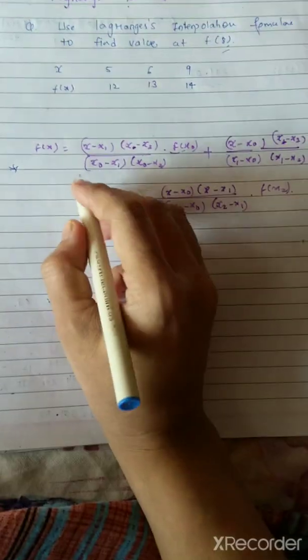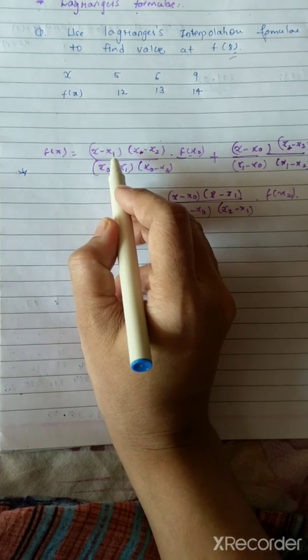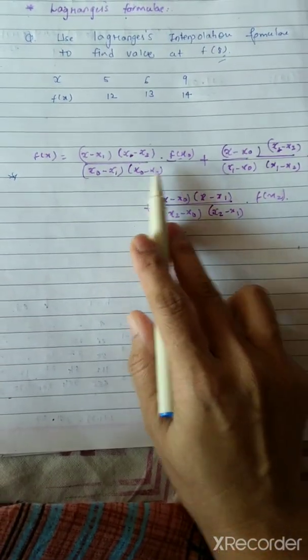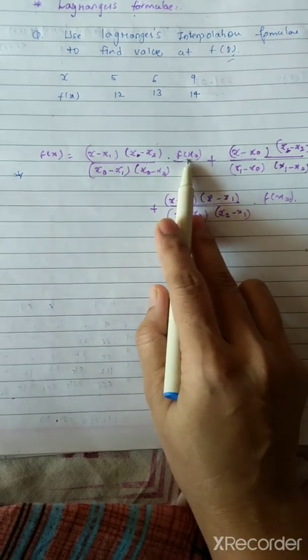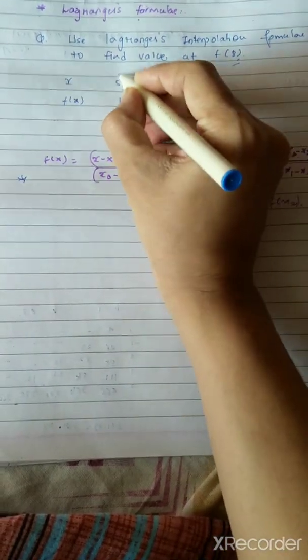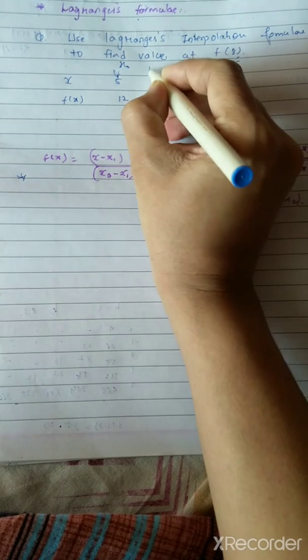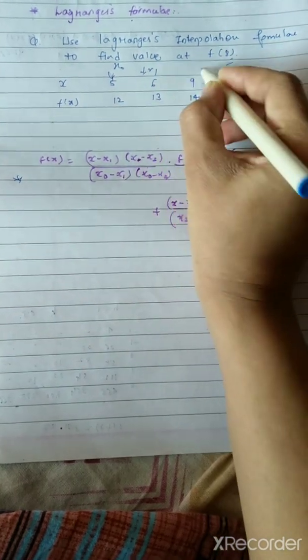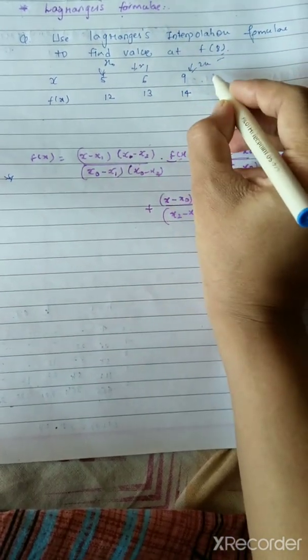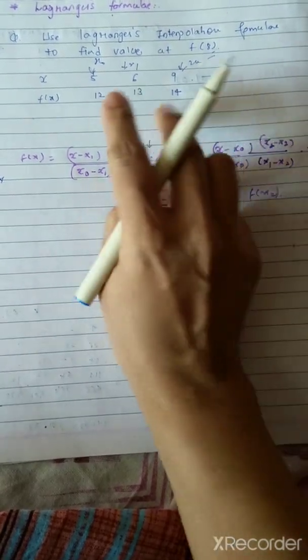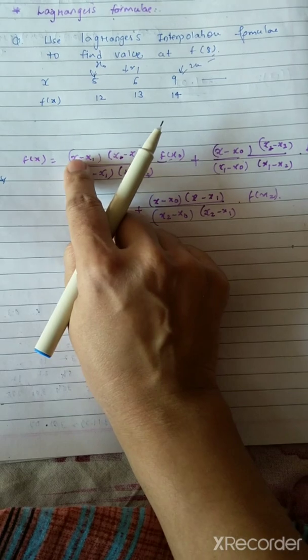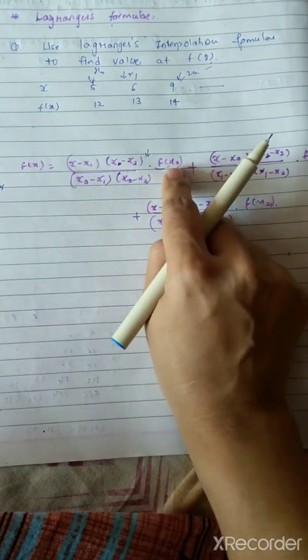So f of x is equal to (x minus x1)(x minus x2) upon (x0 minus x1)(x0 minus x2) into f of x0, where x0 is this value. This is x0, this is x1, and this is x2. If these numbers go on, the formula will also grow. So only 3 values are there in your formula. First we have to multiply.